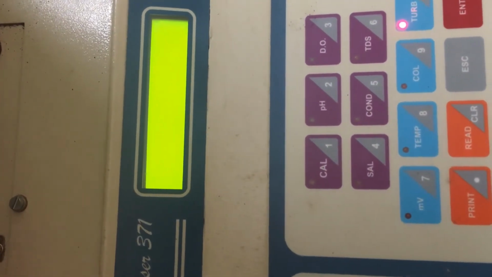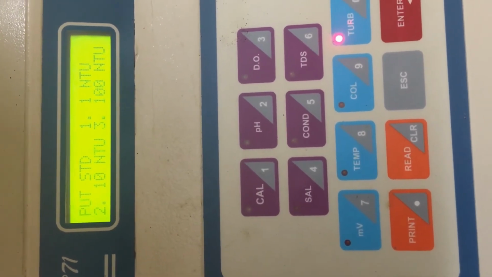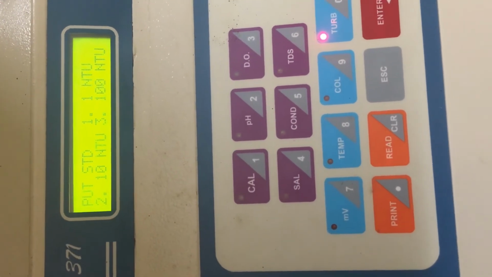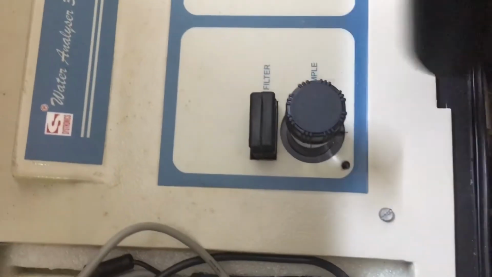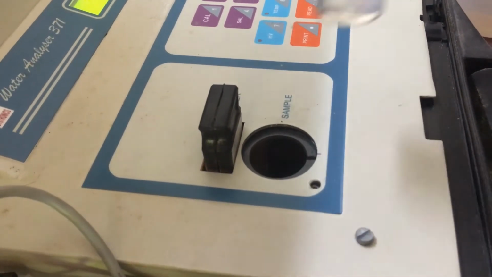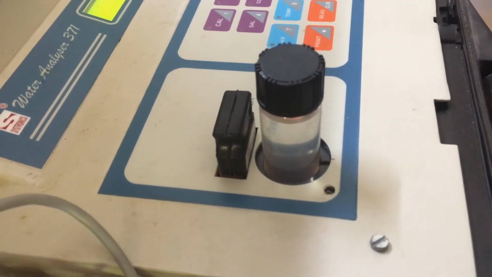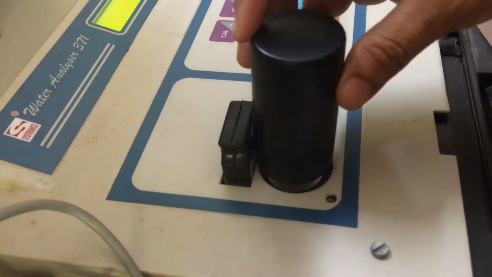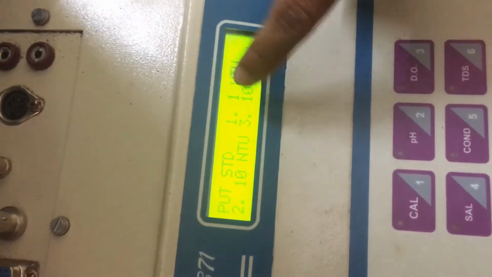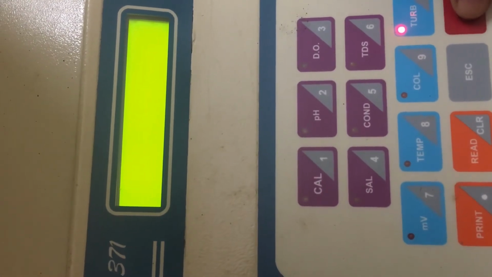And again it is showing wait for some seconds, and then it is showing put the standard NTU. Now we are putting 100 NTU. And also note that against 100 NTU, the digit mentioned is 3. So after removing distilled water, we are going to keep the 100 NTU standard solution. And then again we need to cover it, and we need to press 3, means 3 is the digit corresponding to 100 NTU, and then enter.